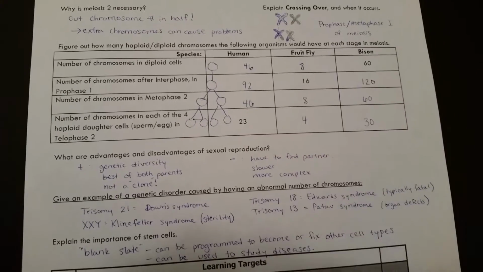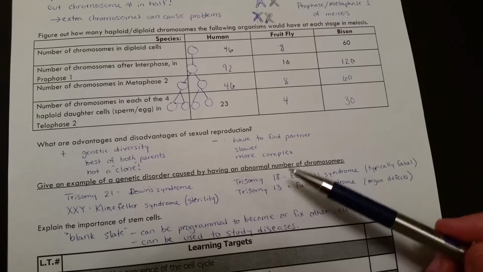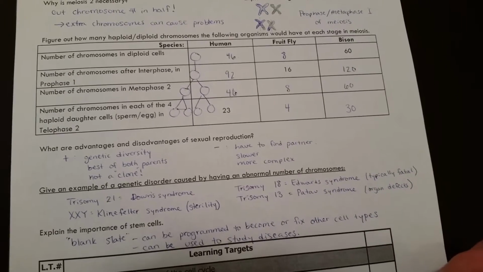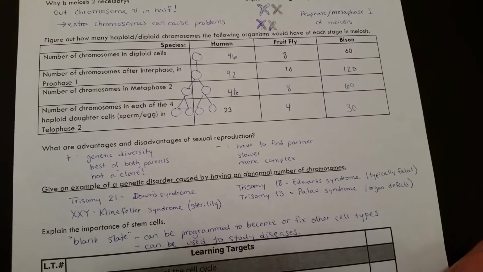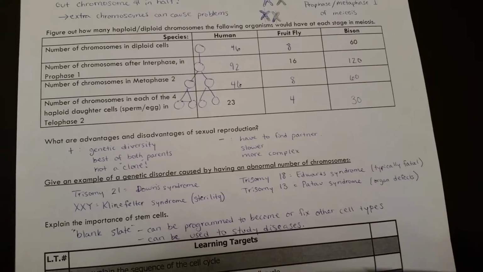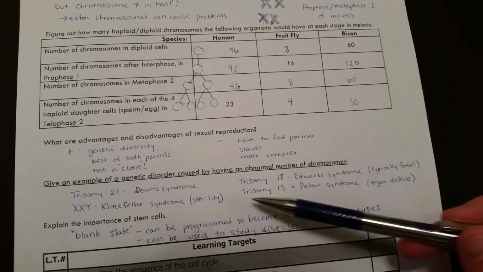Genetic disorders that we looked at were Down syndrome, Edwards syndrome, Patau syndrome, and Klinefelter syndrome. They're all trisomies of having an extra chromosome. We also have monosomies when you're missing chromosomes. All of them are pretty drastic for the most part.